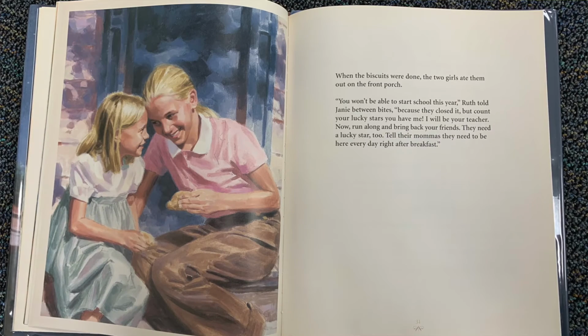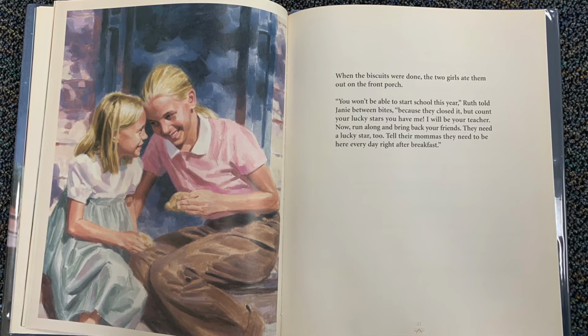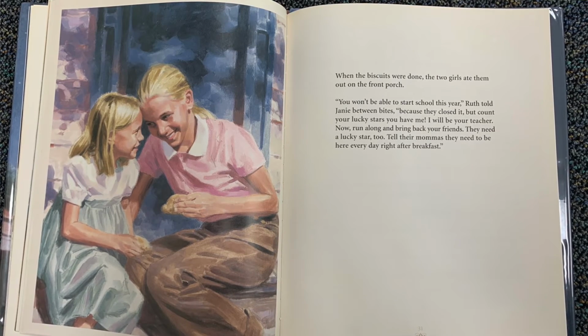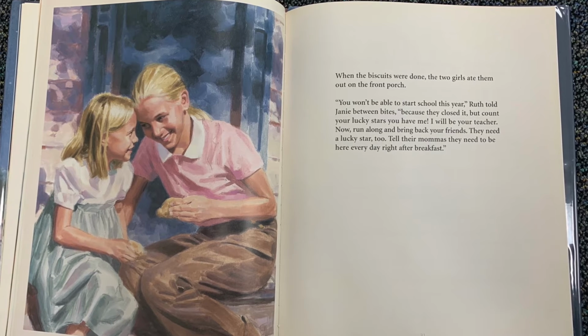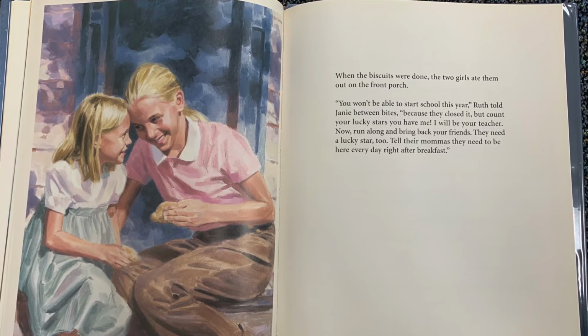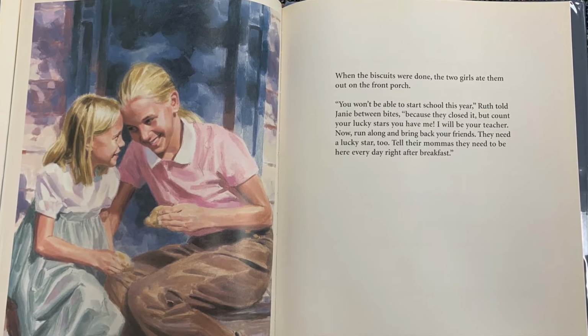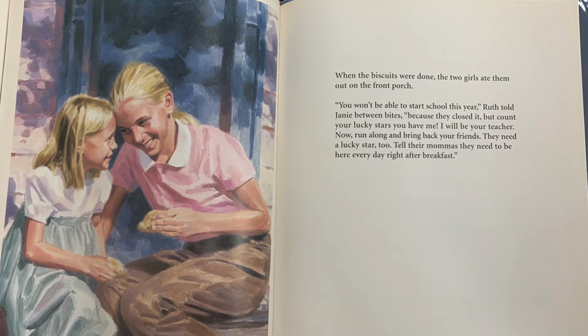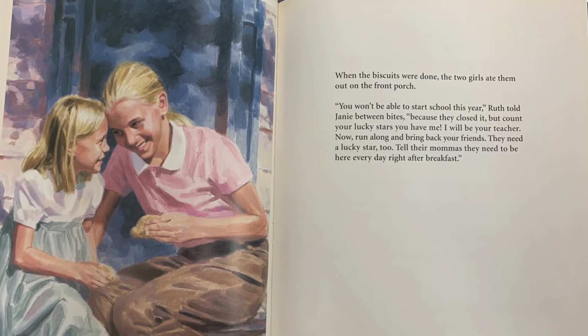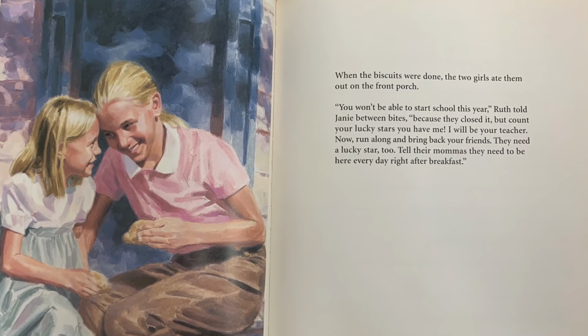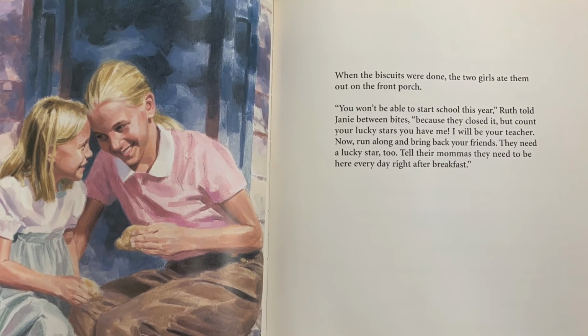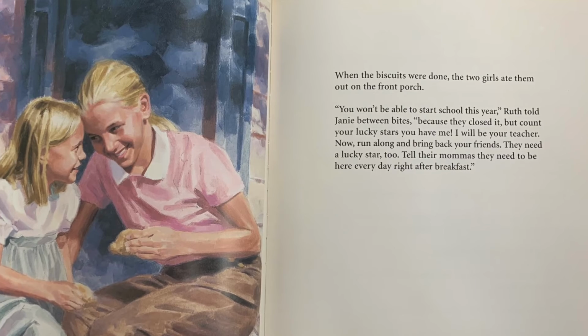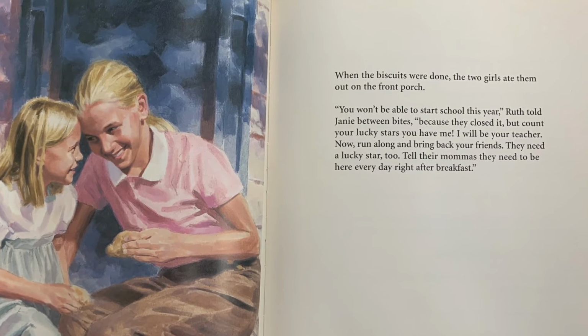When the biscuits were done, the two girls ate them out on the front porch. "You won't be able to start school this year," Ruth told Janie between bites, "because they closed it. But count your lucky stars. You have me. I will be your teacher. Now run along and go get your friends. Bring them back. They need a lucky star too. Tell their mamas that they need to be here every day, right after breakfast."